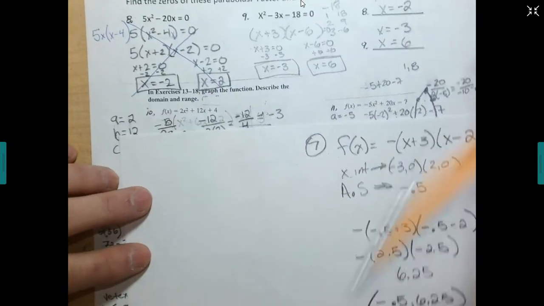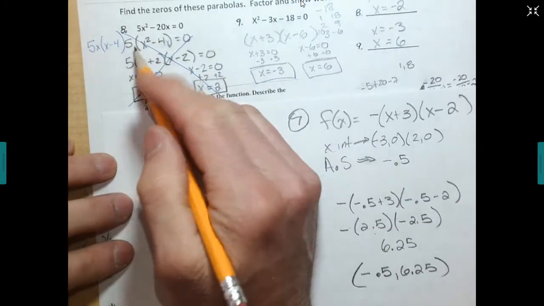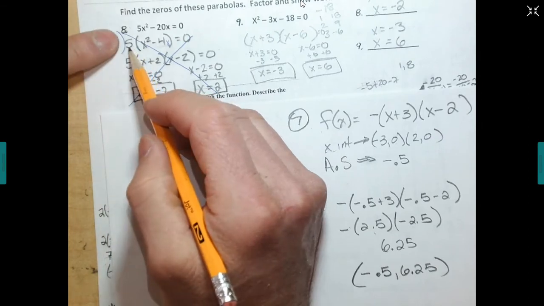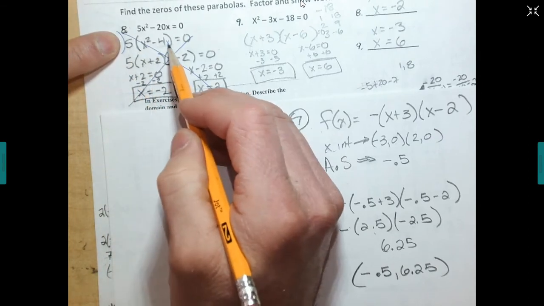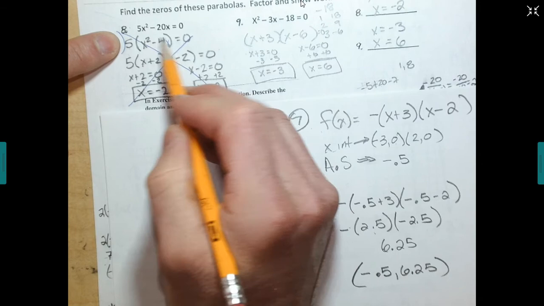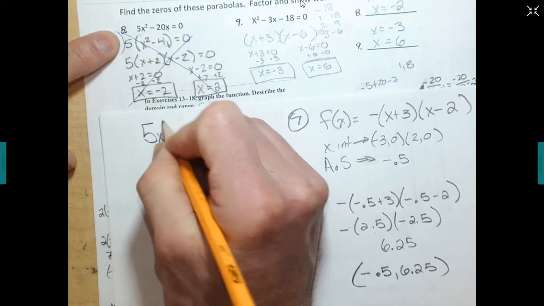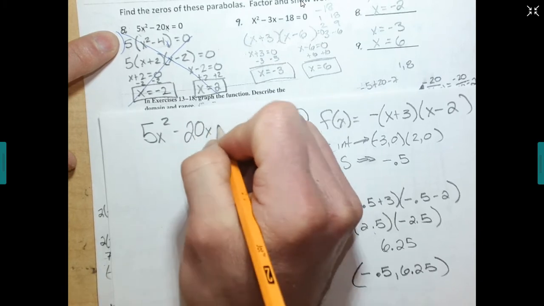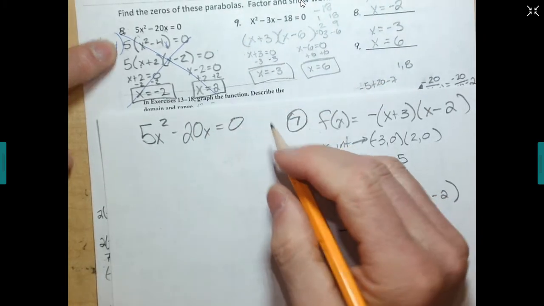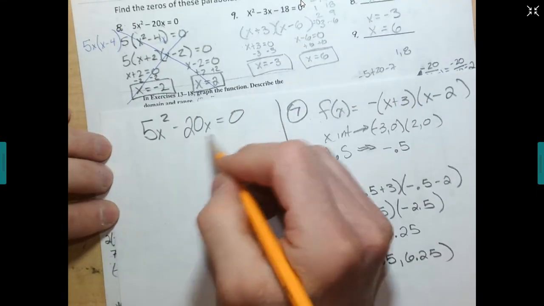Now, number 8, I also did incorrectly. So if you check out number 8, what I did here is I pulled out a 5, and I didn't leave my x in here. So I should have pulled out a 5x because there's an x in both of these. So 5x squared minus 20x equals 0. And I need to find the zeros. I'm going to find the zeros for this.